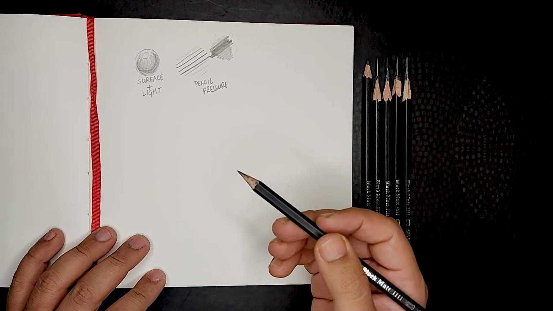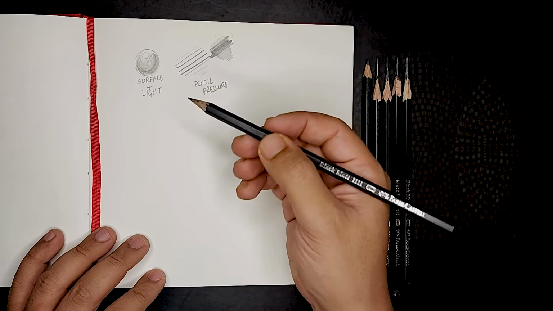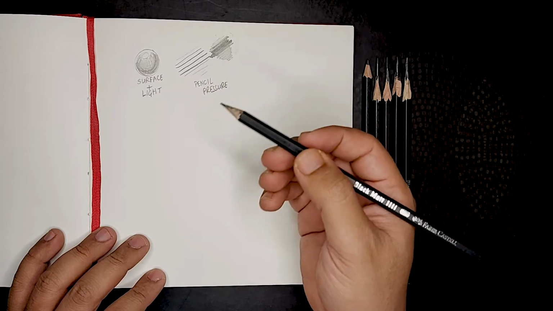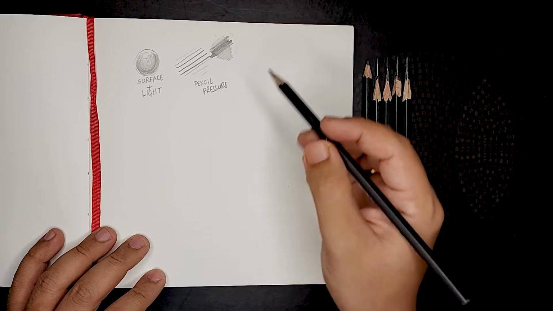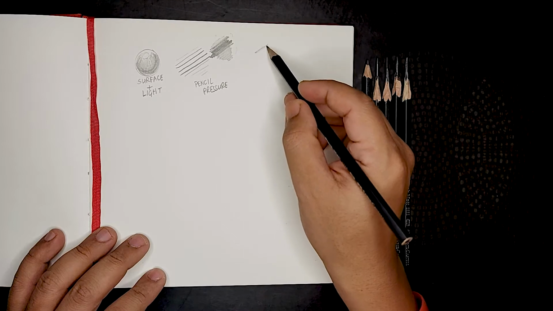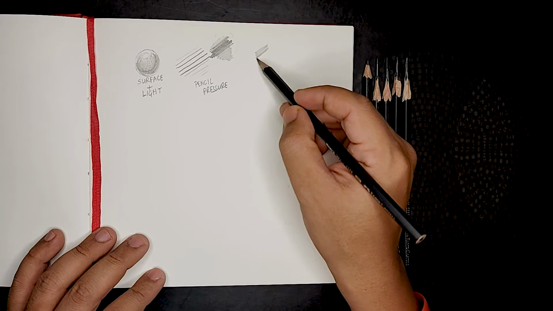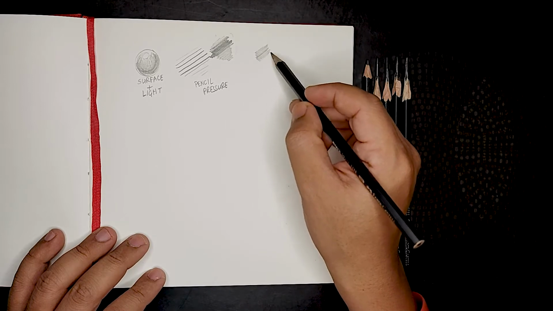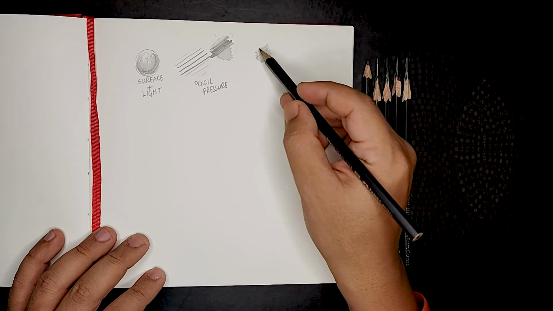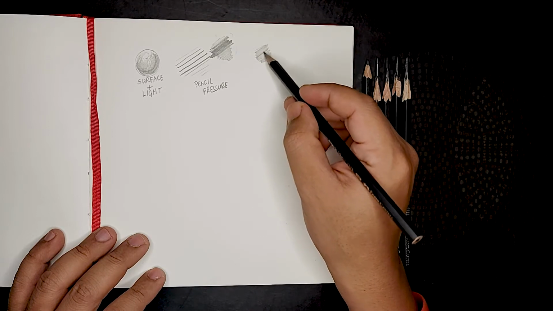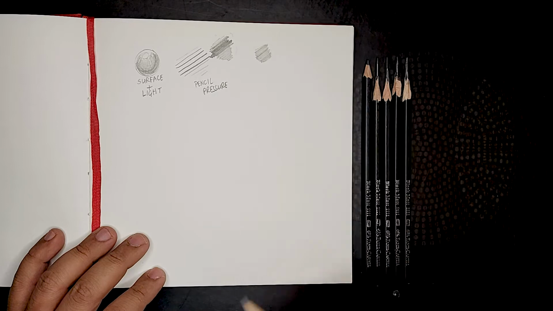So let's see what kind of pressure variation and what kind of lead variation will affect our paper. I'm drawing with a 2B pencil, though it starts with HB and different other variations also, but for now we are limiting it and starting from 2B.